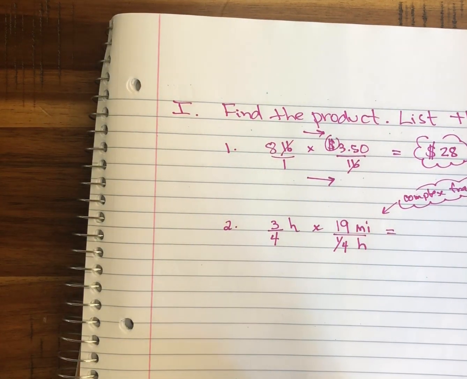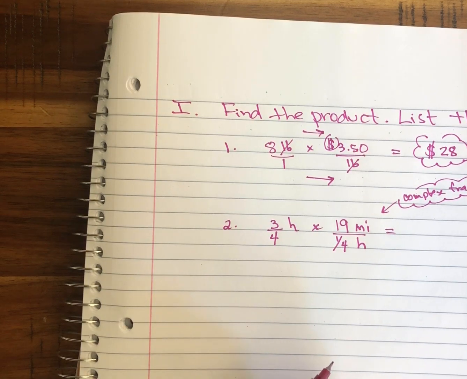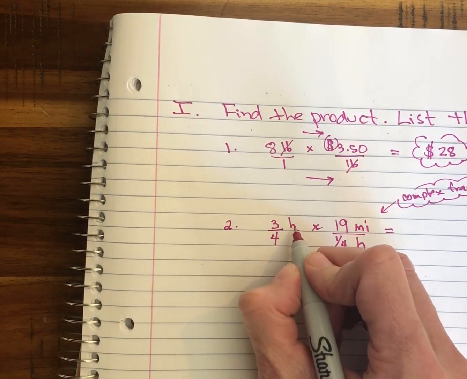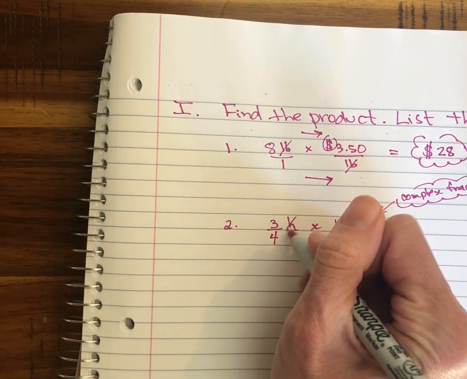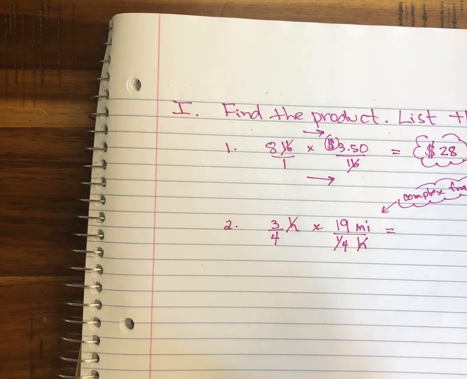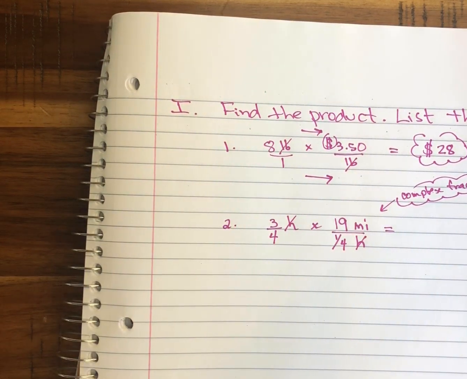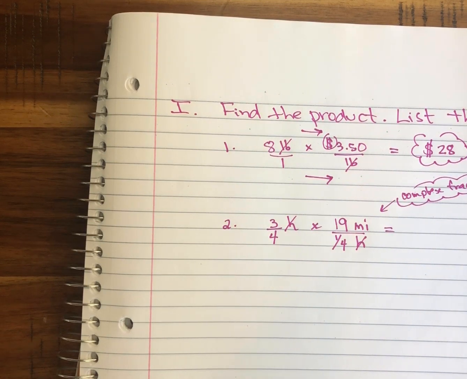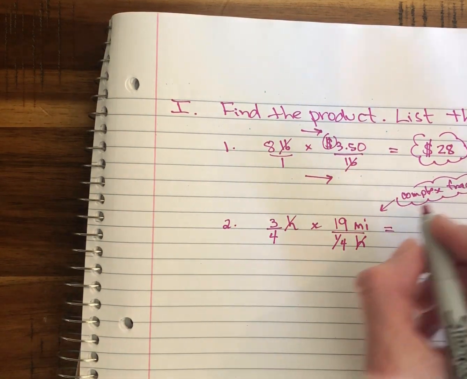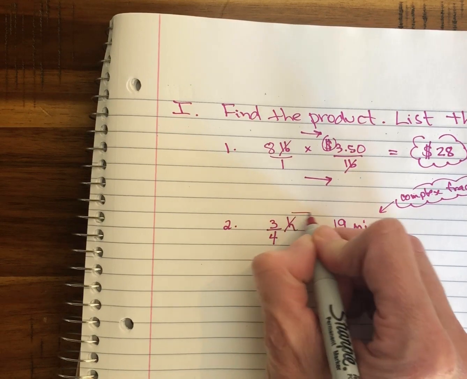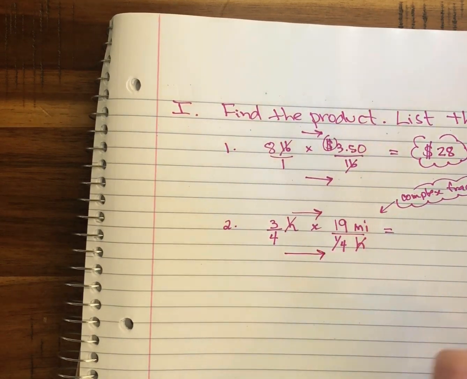So first thing we're going to do is look to see what units can cancel out. So I notice hours on the top and hours on the bottom, those will cancel out, okay? Then I have to work to see what I'm going to do with all of these numbers, okay? Well, it's really no different. We are still going to multiply straight across, just like we always would, and then make sense of it, okay? So when we multiply straight across, we'll go like this, okay?